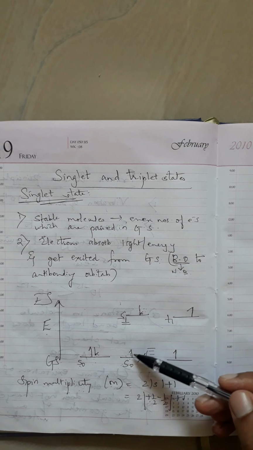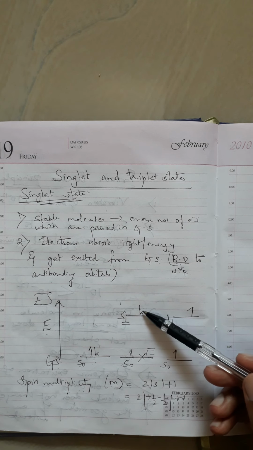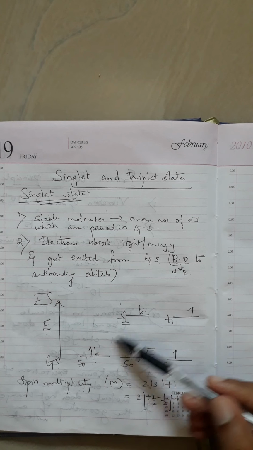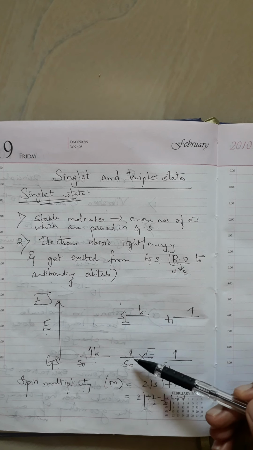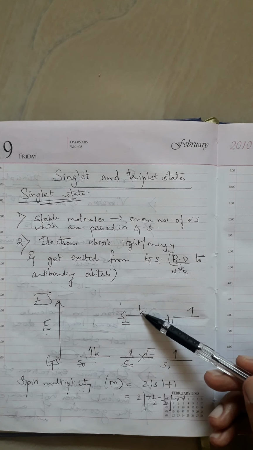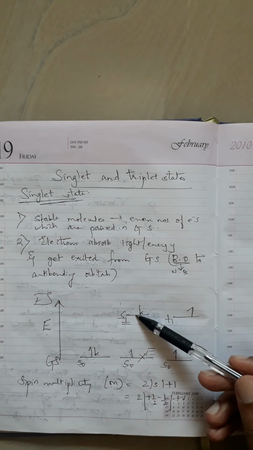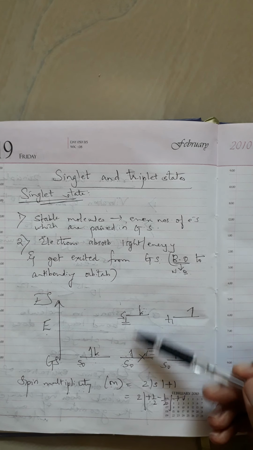But you can see, while flipping from the ground state to the excited state, it has retained the direction of its spin. This particular electron did not change the direction of its spin. So even after changing the state, that is from S0 to S1, this is still spin paired. And such states are non-magnetic states.